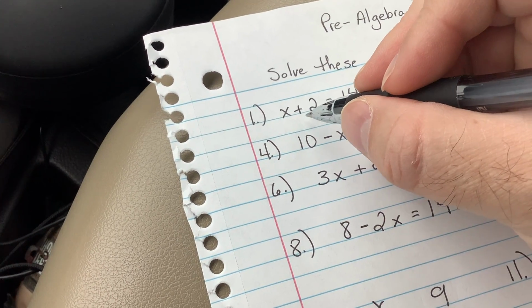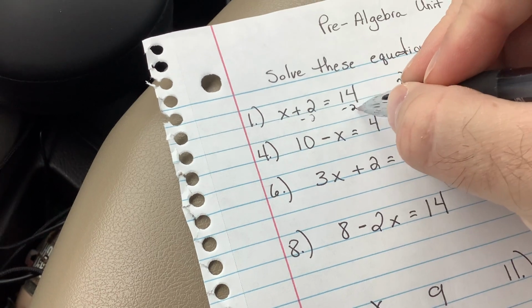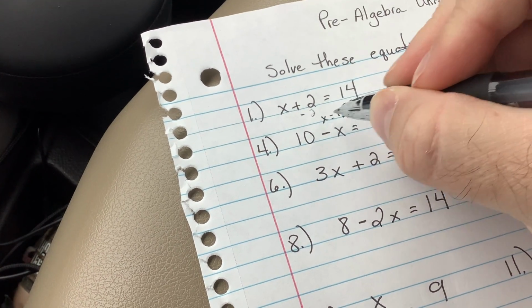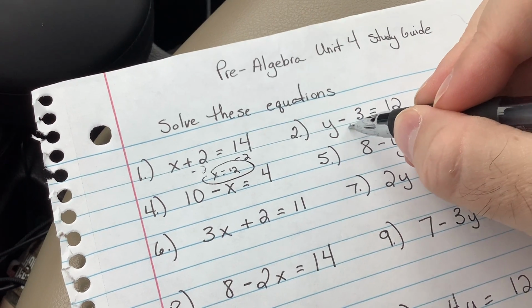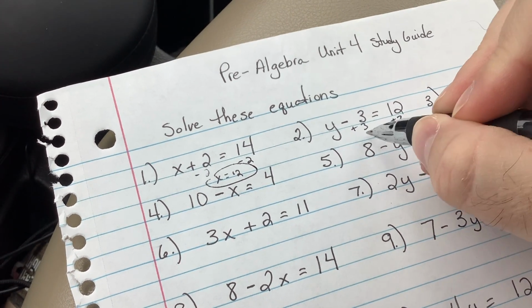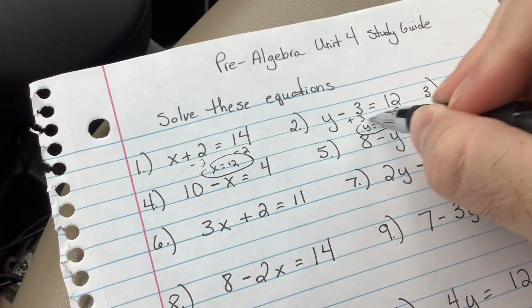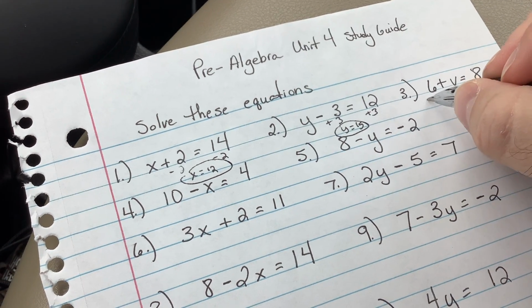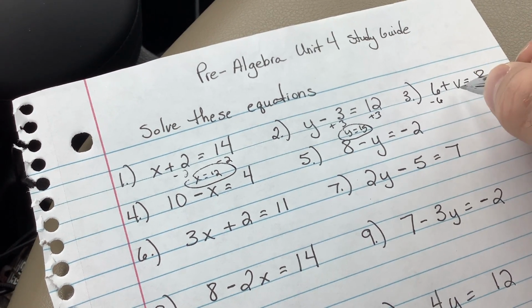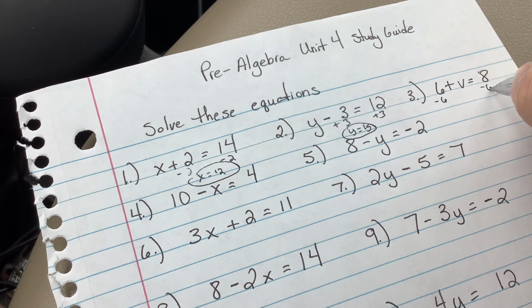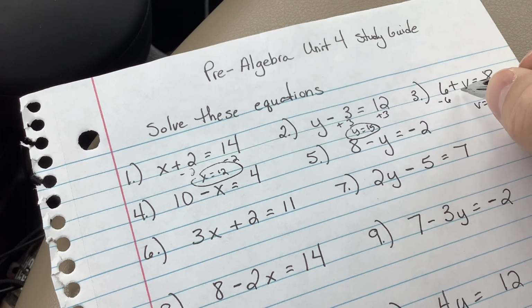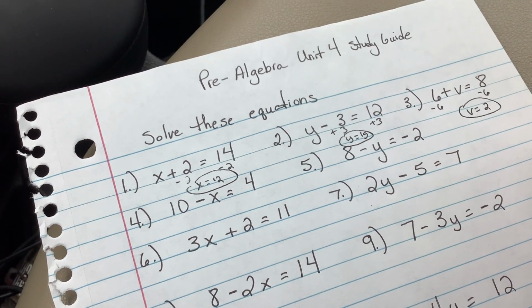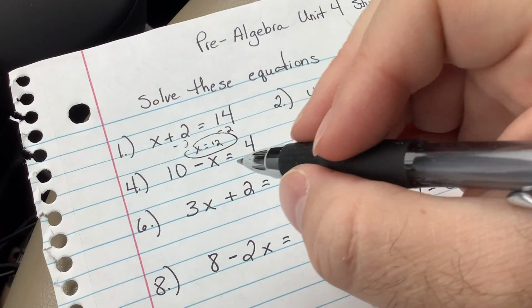So these are one step. You just move the 2, and you get x is 12. Same thing here. Move the 3, add 3, and y is 15. This one, even though it's behind the number, I'm going to move it still, and you get v is 2. You don't need this plus sign anymore. It's a positive, that just means it's positive v. So v is 2.